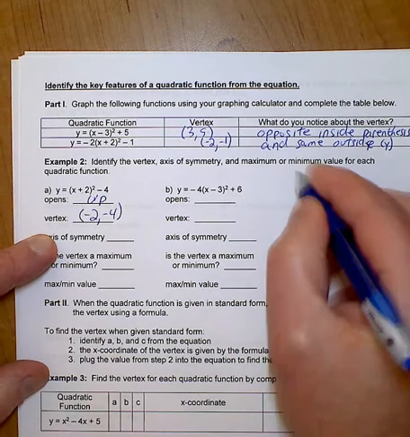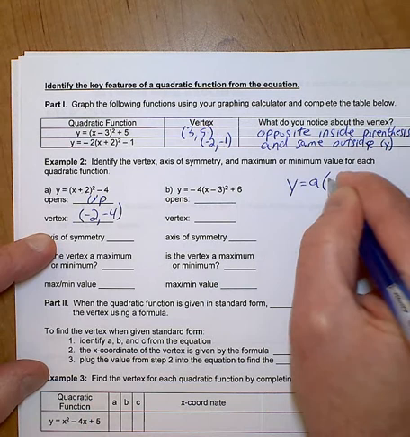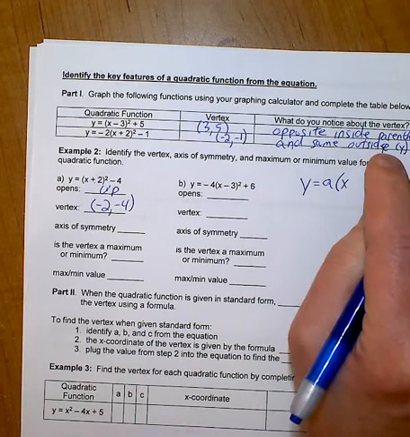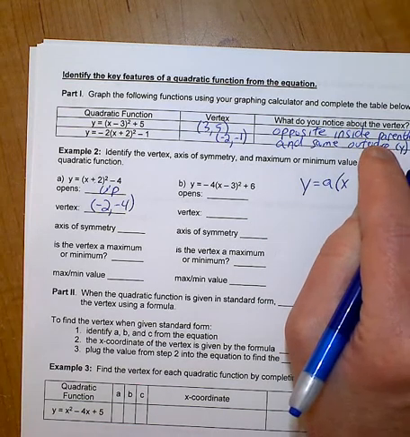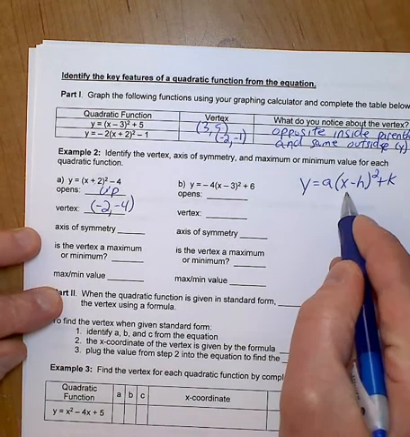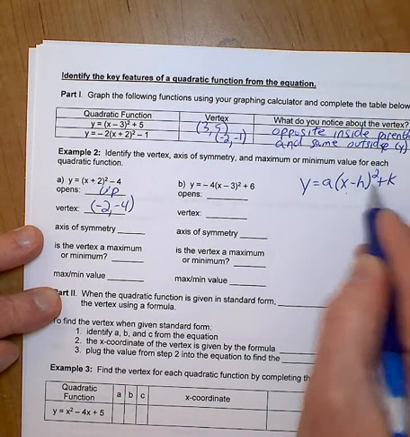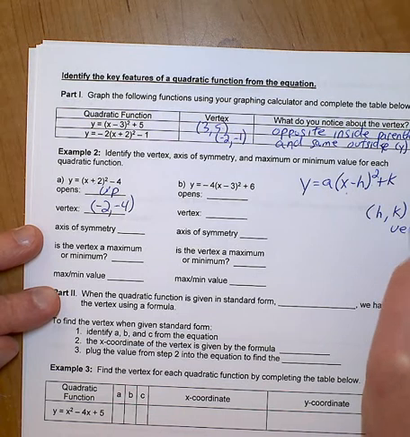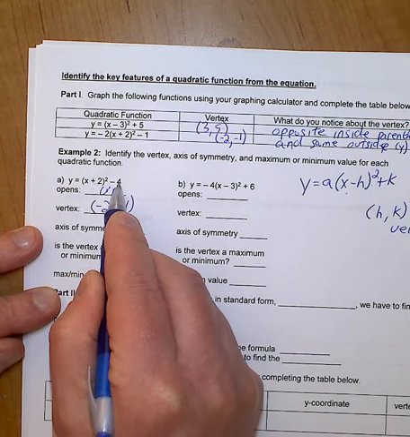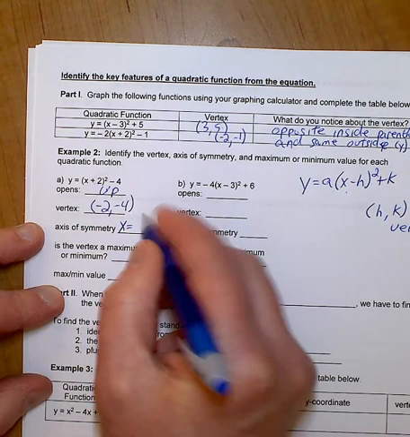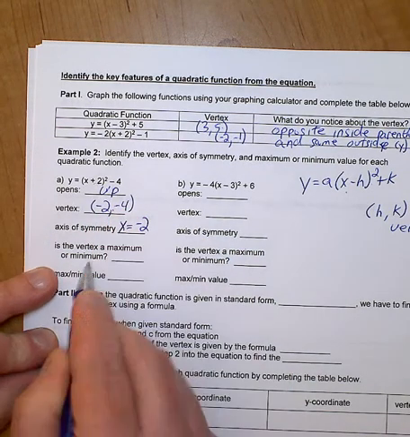And you remember vertex form was y equals a times (x minus h) squared plus k. So that was vertex form. h and k are the vertex. Remember, h and k are the vertex. So the opposite on the inside of the parentheses, same on the outside. Axis of symmetry. I know it's x equals, a line that goes through the x coordinate. x equals -2.